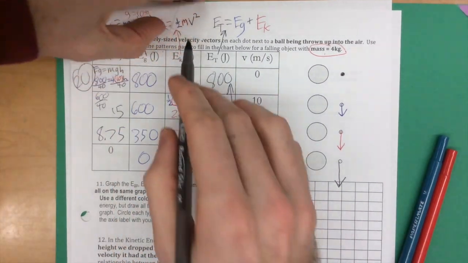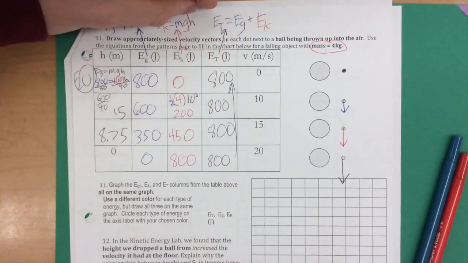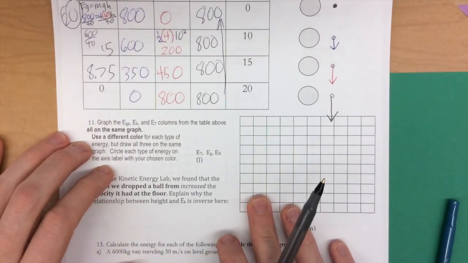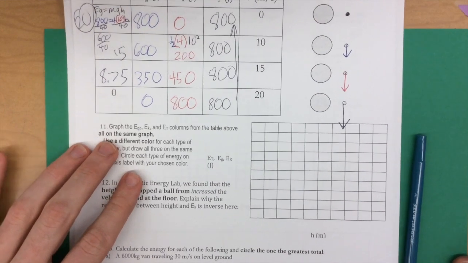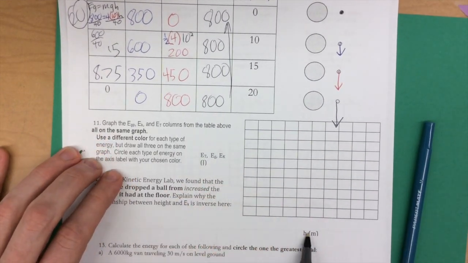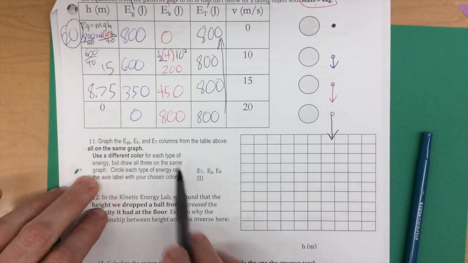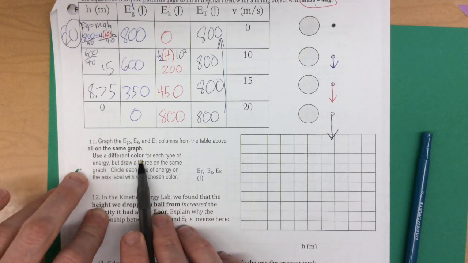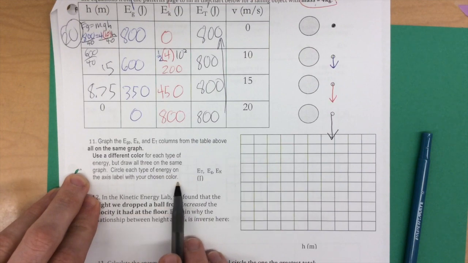All right, my low-tech solution to my typo here. Peel that out of the way and move upward to get this. So now I want to graph the EG, EK, and ET all versus height. And I can do that because I have this whole column. And it says in 3 different colors is best. I will provide some colored pencils on the test. So, circle each type of energy on the axis label with your chosen color.